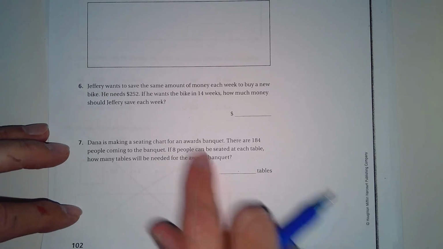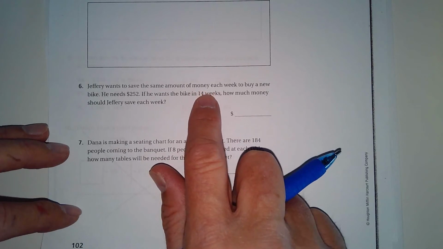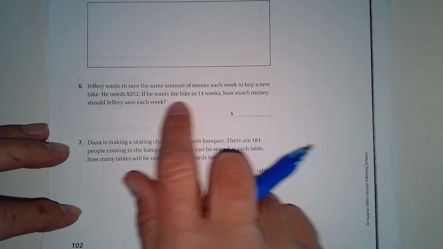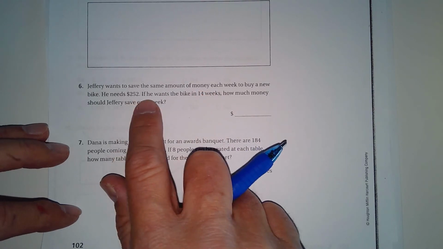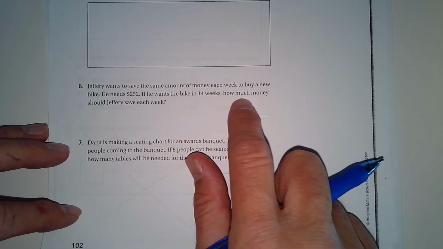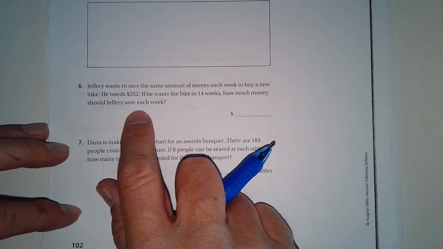Jeffrey wants to save the same amount of money each week to buy a new bike. He needs $252. If he wants the bike in 14 weeks, how much money should he save each week?